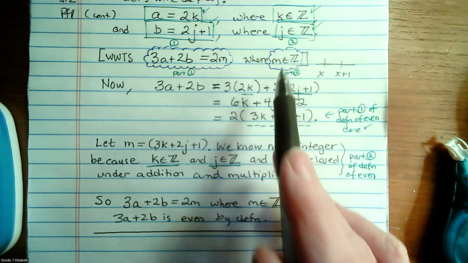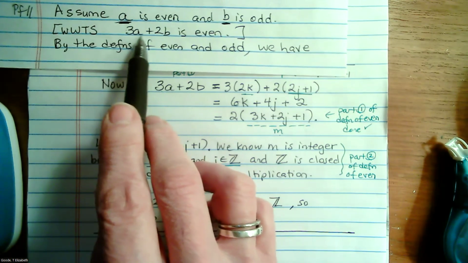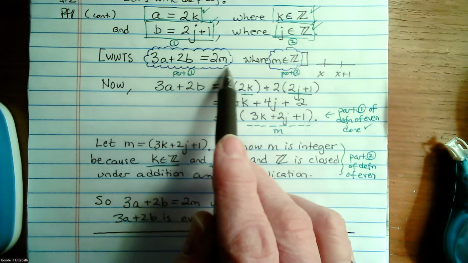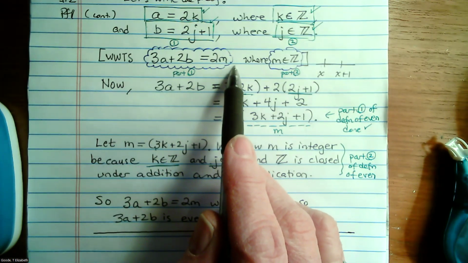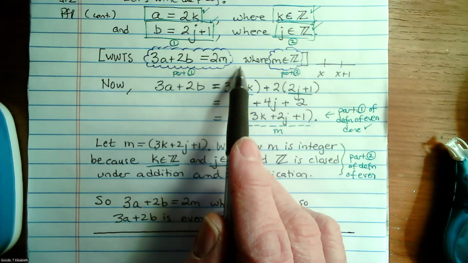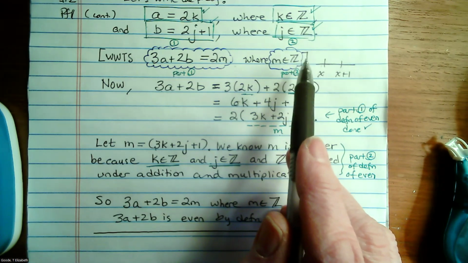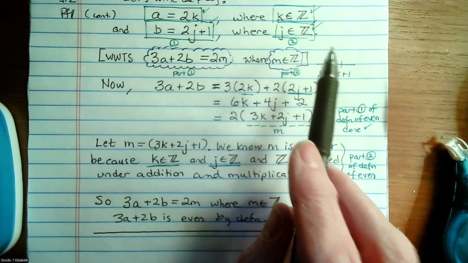When we translate a statement like 3a plus 2b is even into the actual equation that we see has to work out before we can say 3a plus 2b is even, this step helps you. It helps you realize what you need to look at next.